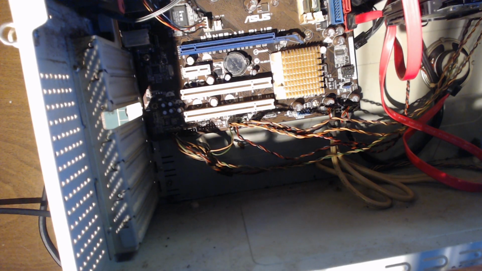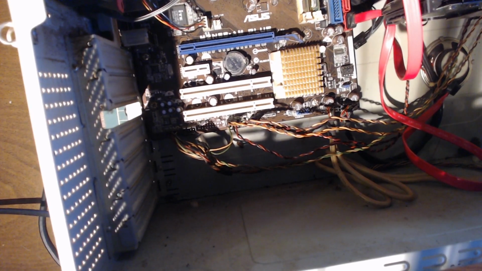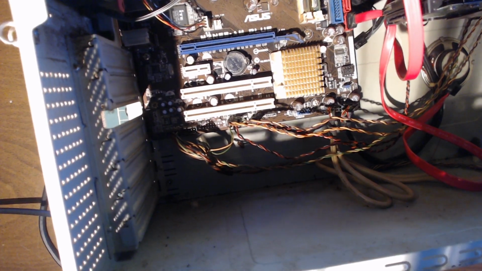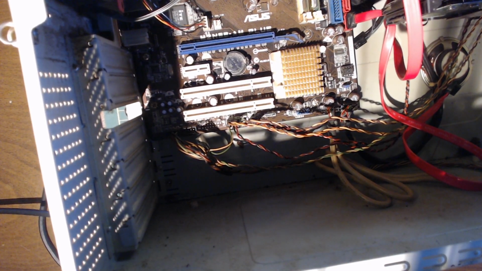So let me put this thing back. Well, we'll have a look at the other one. So there, sad news, sad news. Let's grab some screws. Let's put everything back together.